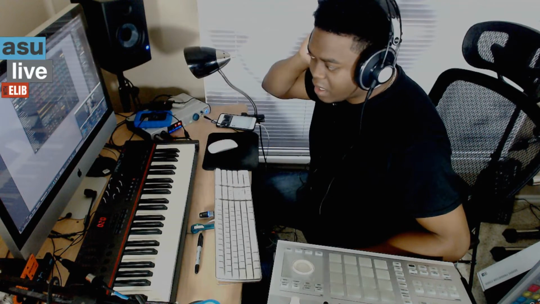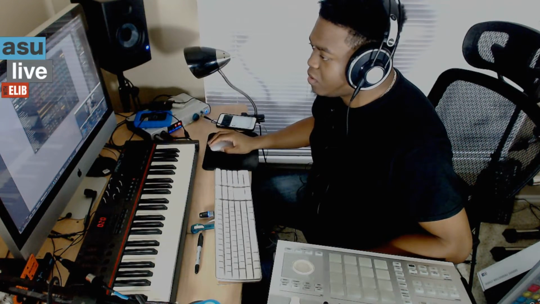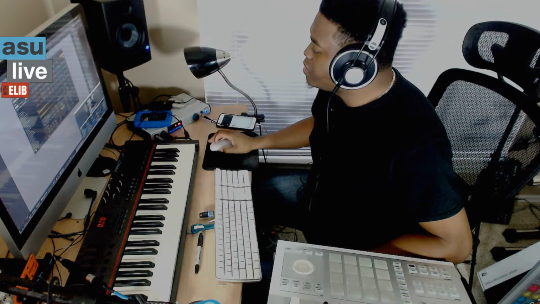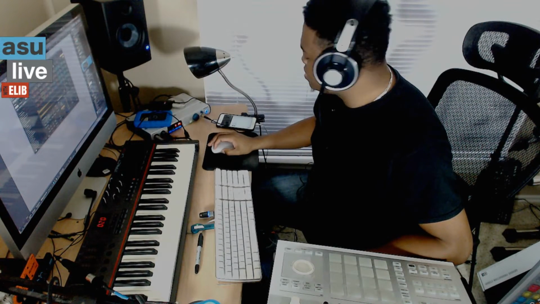This is Battery that I load up, just checking to make sure that my system is working properly. But we're going to go and find Maschine Studio here. We're going to bring that in, and I hope I sound decent to you guys.